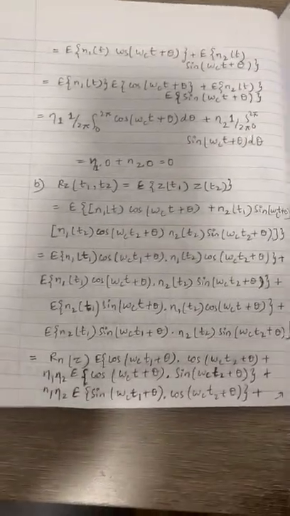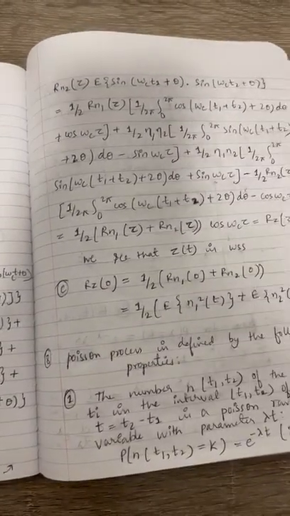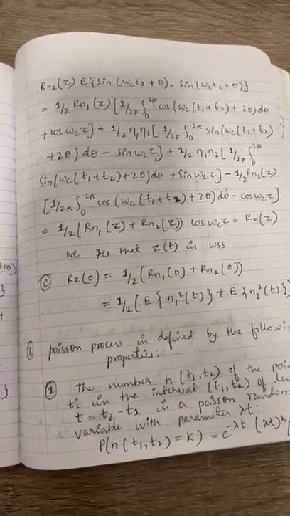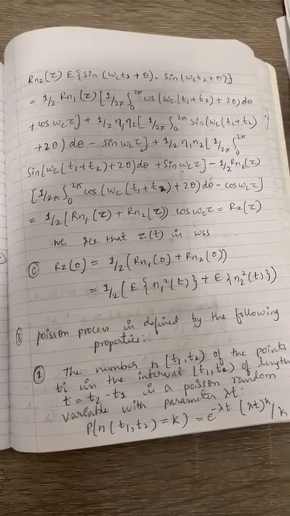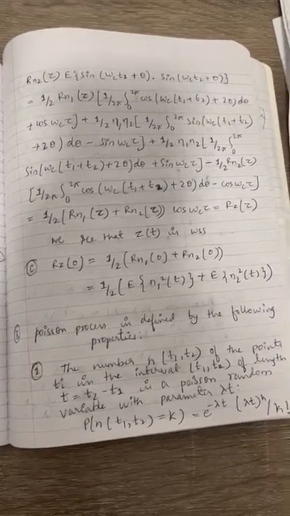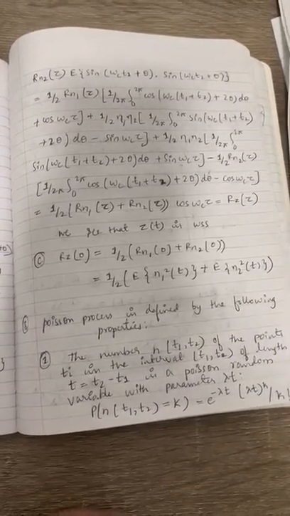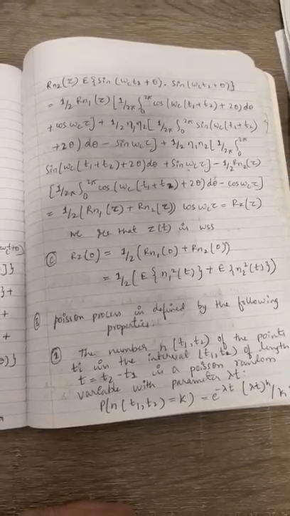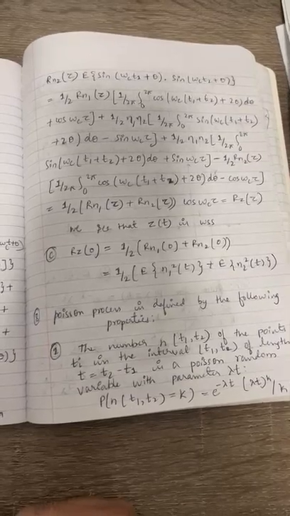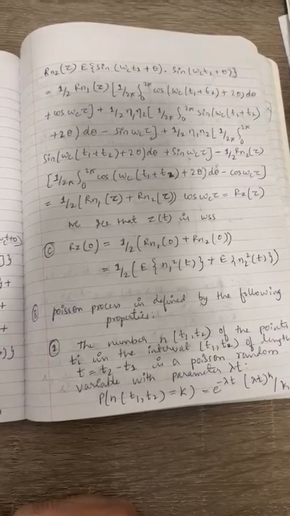And with further simplification, this is how the simplification steps go on, and here it is. So overall on simplification we get the answer as 1/2 into [Rn1(τ) + Rn2(τ)] into cos(ωc τ), which is equal to Rz(τ). We see that Z(t) is WSS because we got the answer as 1/2 into [Rn1(τ) + Rn2(τ)] into cos(ωc τ), which is a function of τ only.